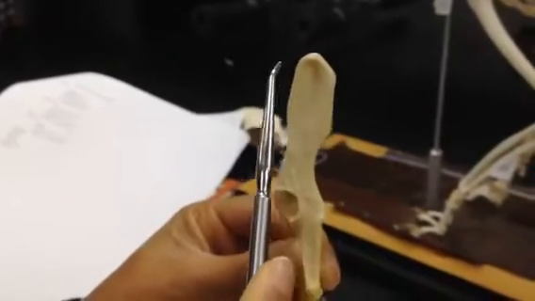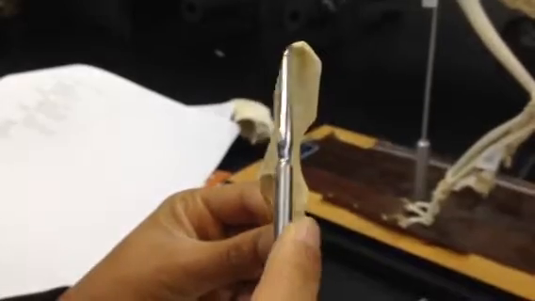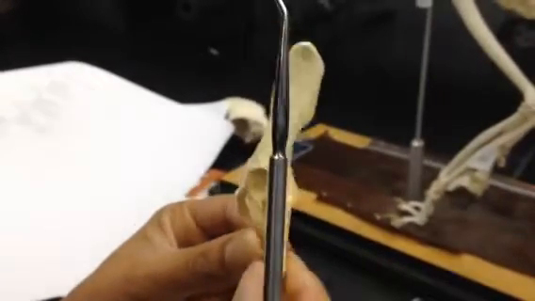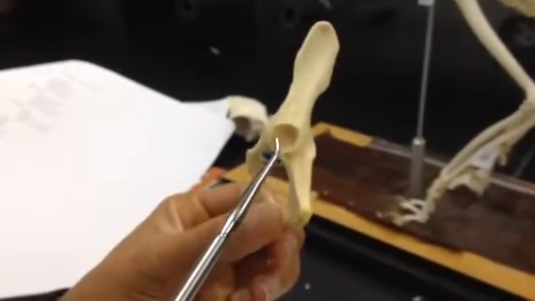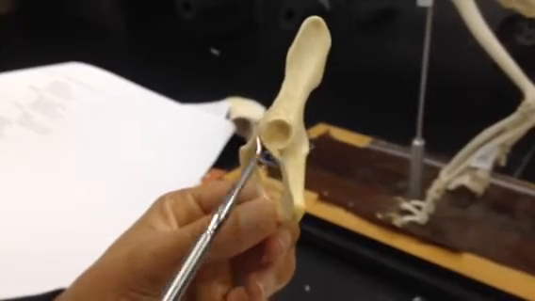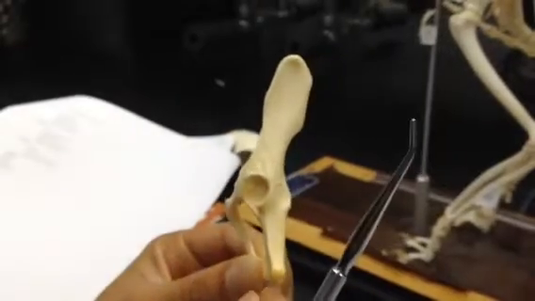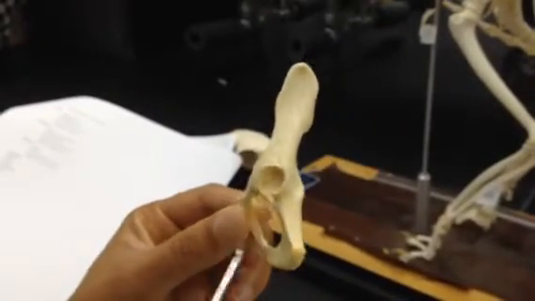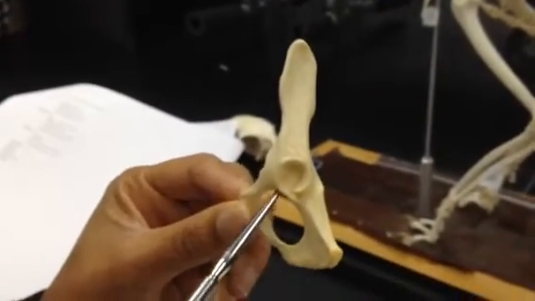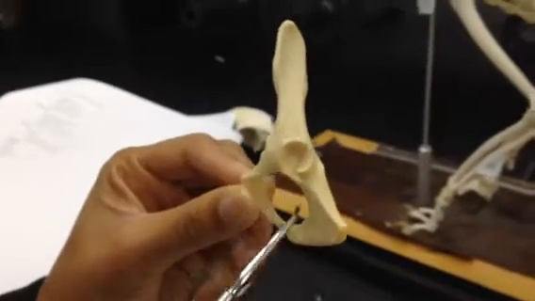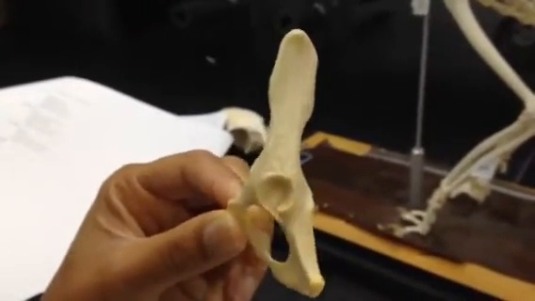This is the ilium. And this is the iliac crest. Okay. And then you have the acetabulum. This entire area is the acetabulum. And this is the obturator foramen, the hole right here, the obturator foramen.